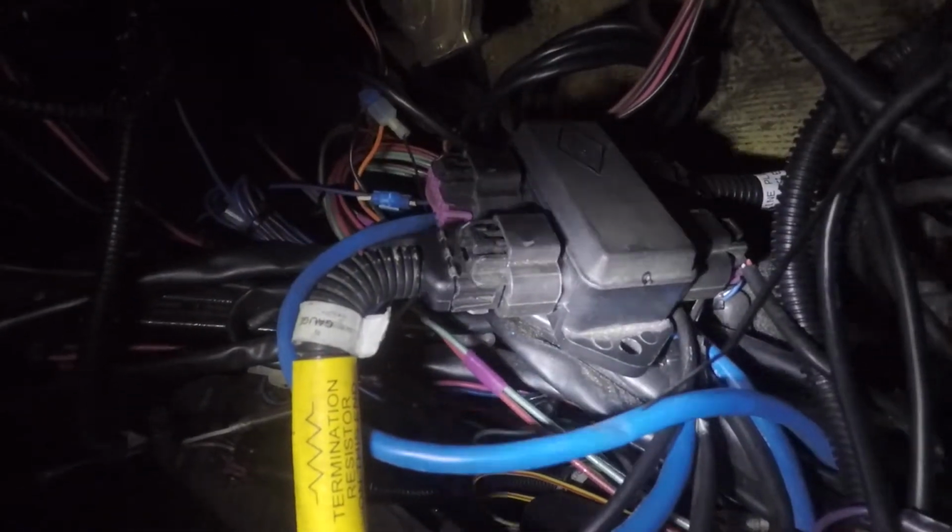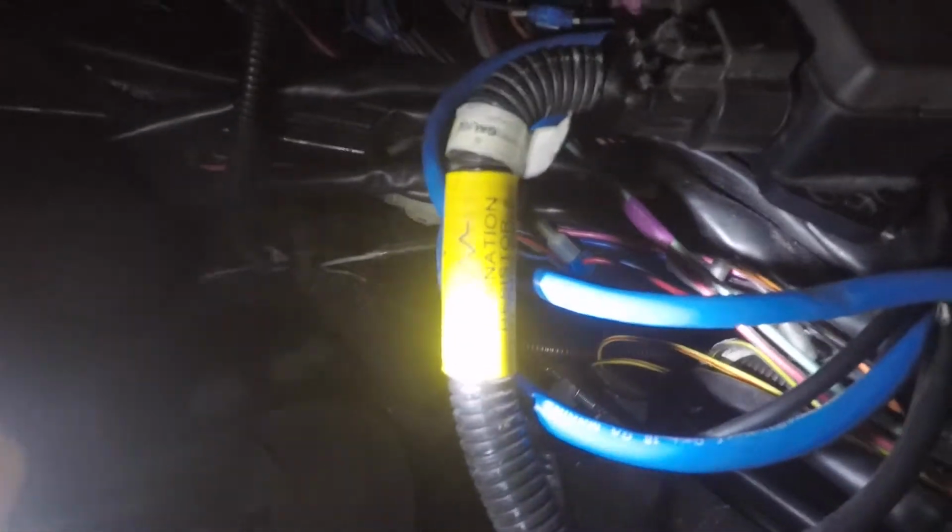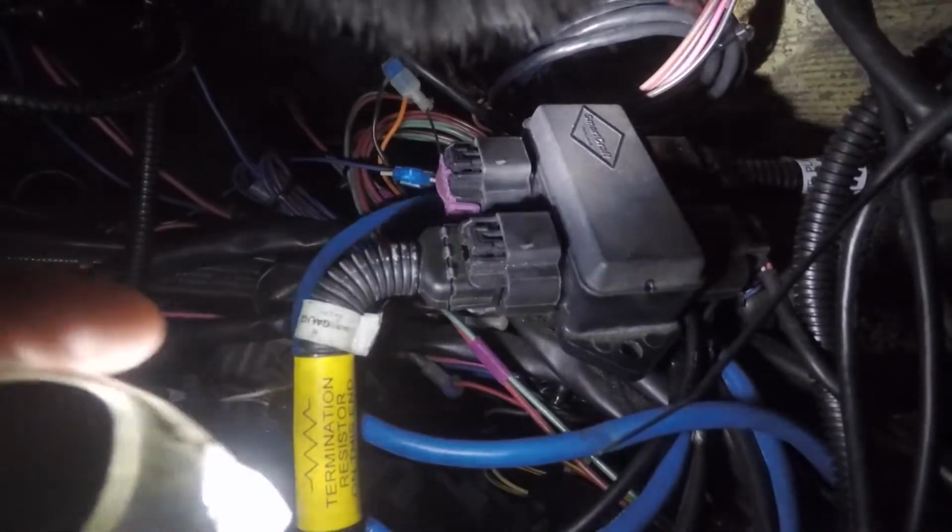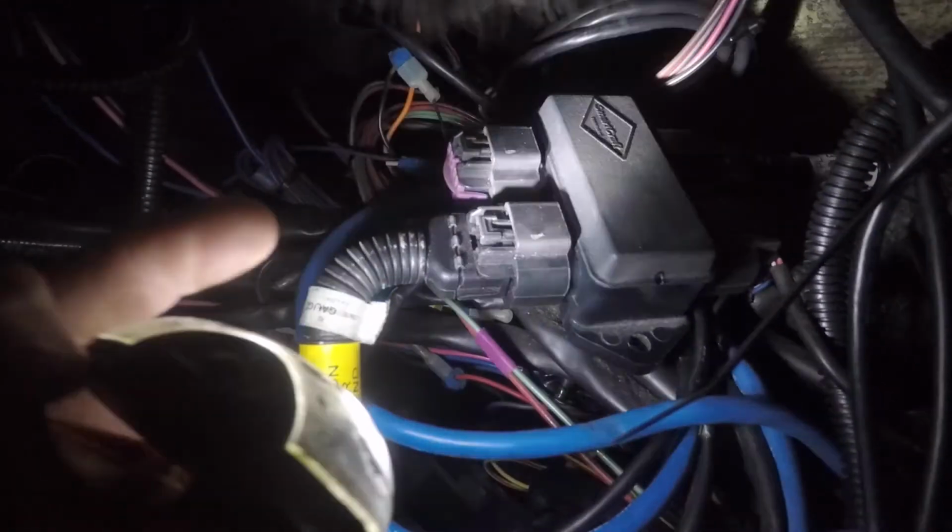Alright, so to review from my last video, sorry it's dark out here. There's a blue wire and it's terminated, resistor terminated. Show that, resistor terminated. And then it's going into the SmartCraft network switch.